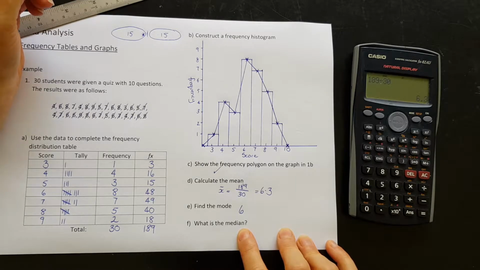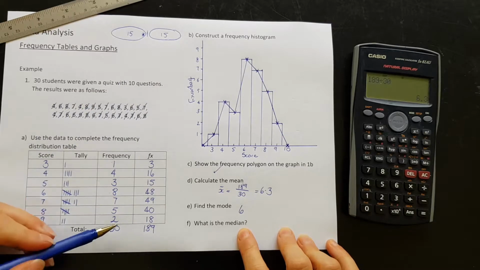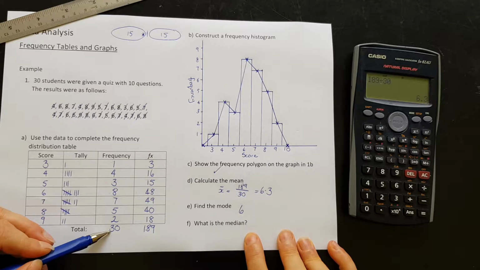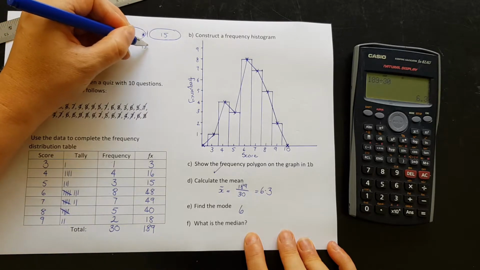So what we need to do, as a little rule that you can use, whatever your total number of scores is, add 1 to that number. Okay, so my number is 30. If I add 1 to that, I get 31. If you halve that number, half of 31 is 15.5.